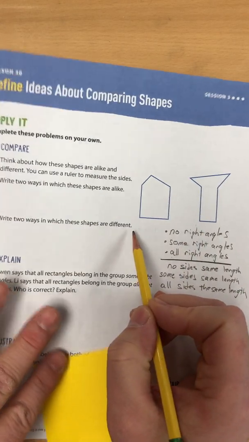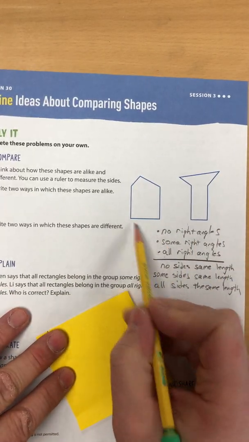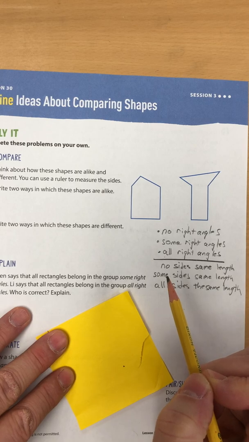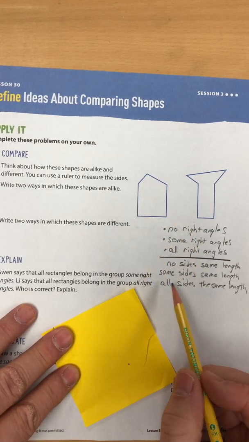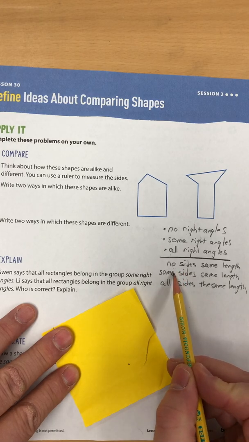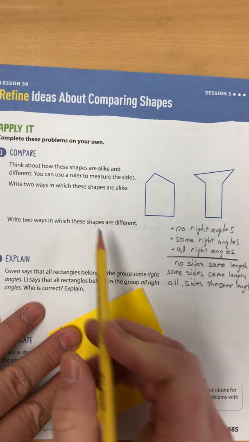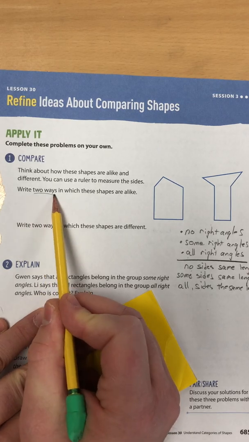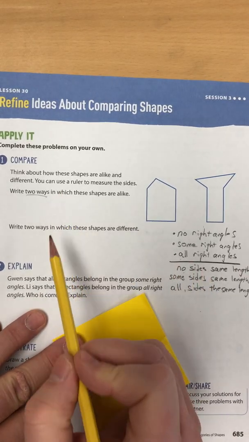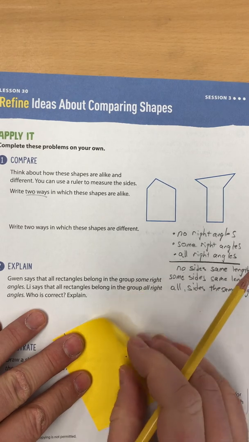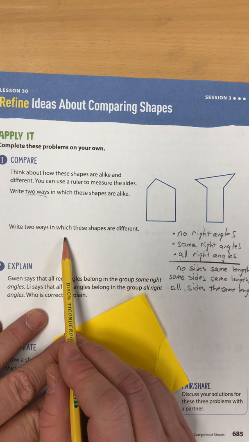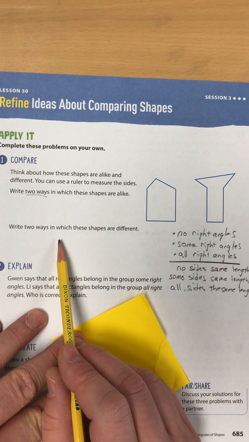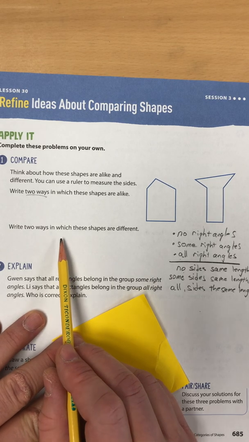Okay, so when we look at how these shapes are the same and how they are different, I want you to think about how many right angles they have. Are there no right angles, some right angles, all right angles? And I want you to think about how many sides are the same length. No sides are the same length, some sides are the same length, all sides are the same length. So you're going to talk about two ways that they are the same and that they are different. I think we could get stuck on the way the shapes are different. I am going to give you one of those.